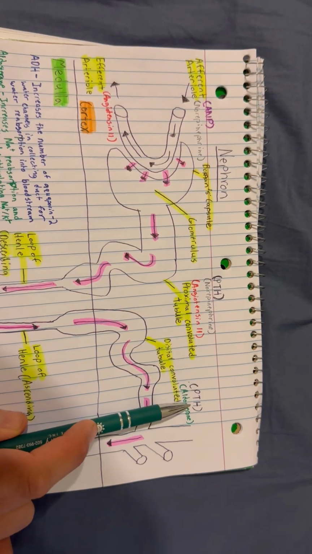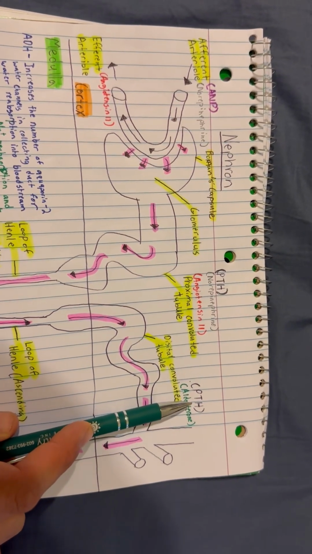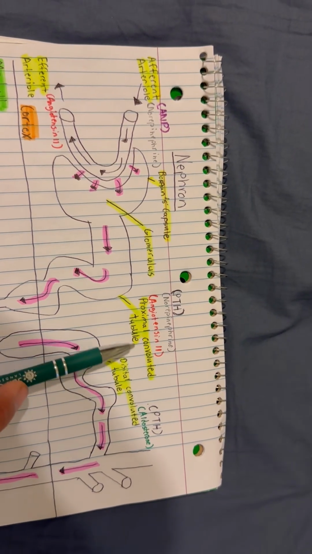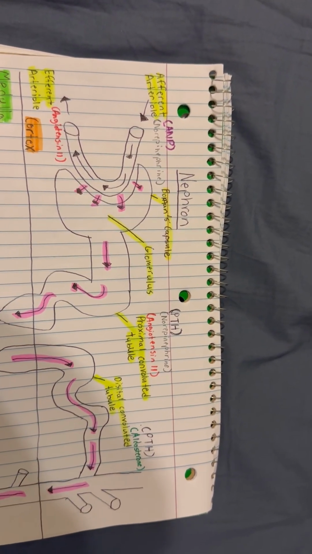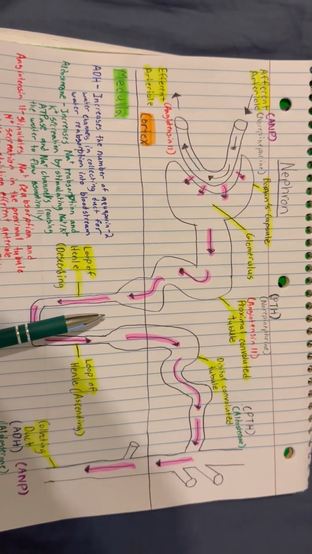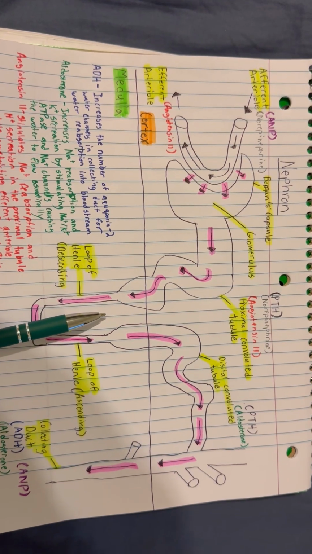Last but not least, we have PTH. This hormone acts on the distal convoluted tubes, and we also have the proximal convoluted tubes that it acts on. So these cause calcium reabsorption to increase, and it causes phosphate reabsorption to decrease as well.